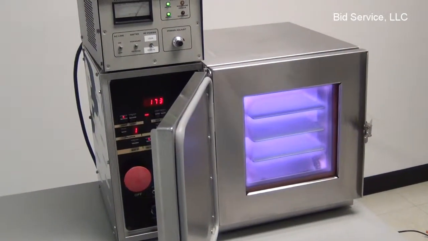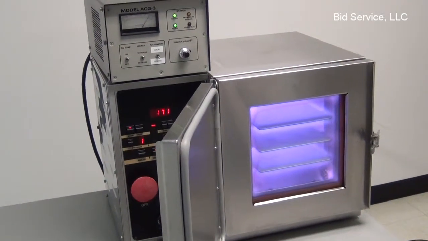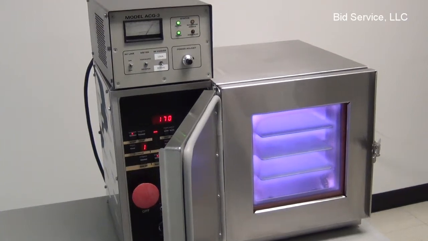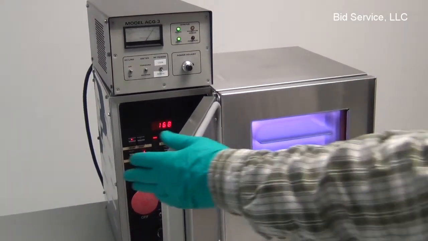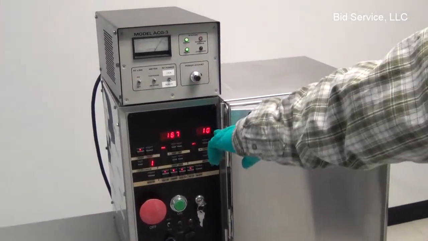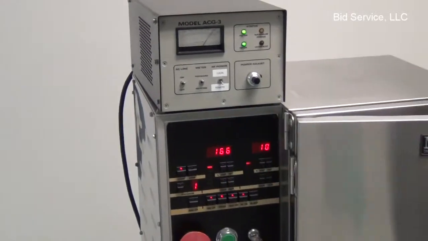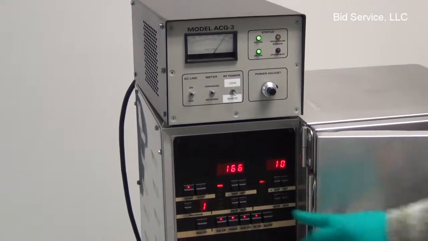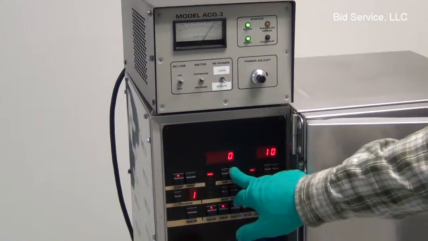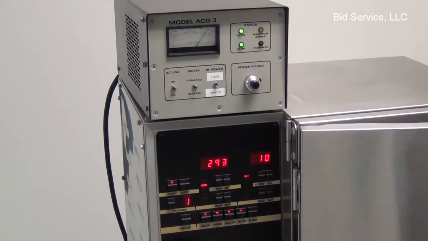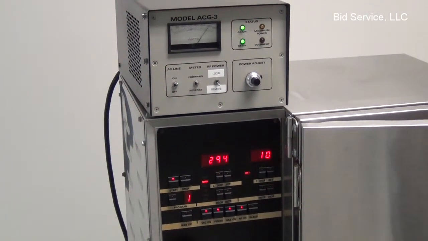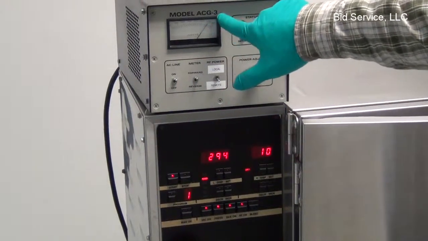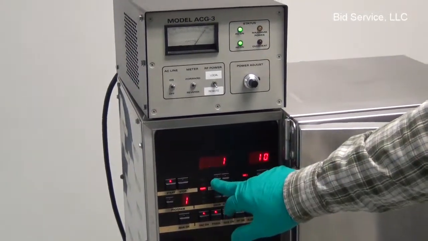Program number 1 plasma, it's 300 watts. Again, we have argon coming through channel 1, 10%. The pressure is 167. See the power is 294, 295. See that up here on the generator.